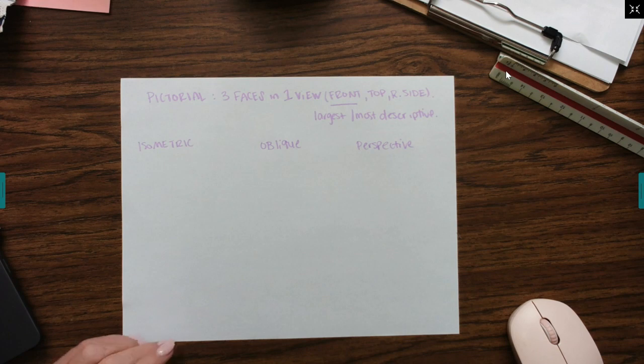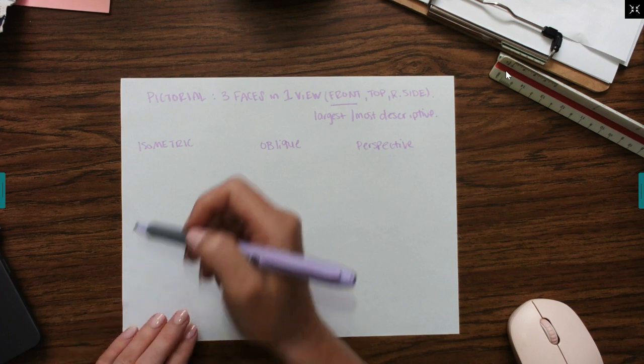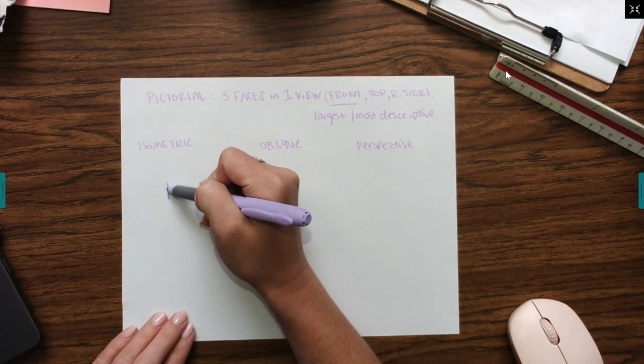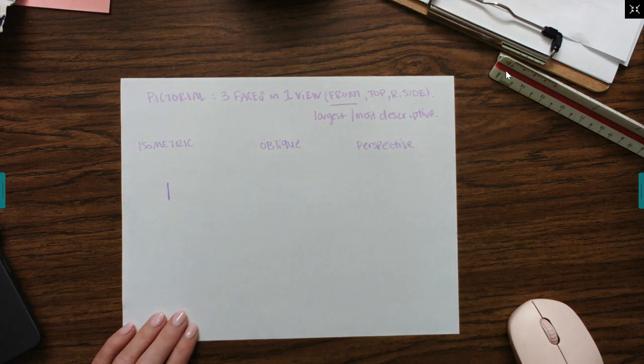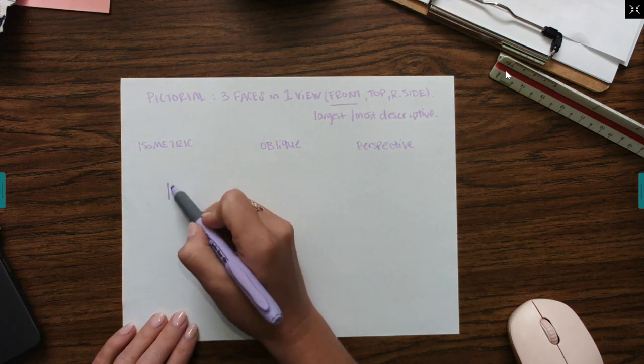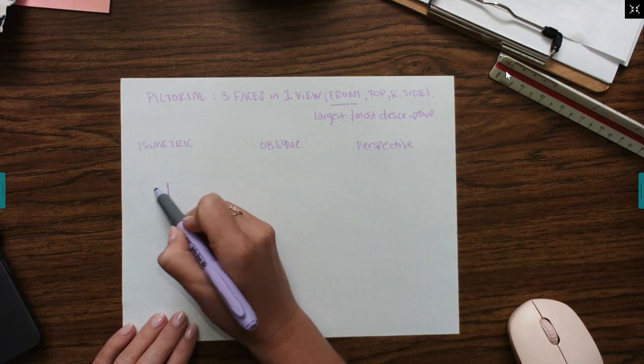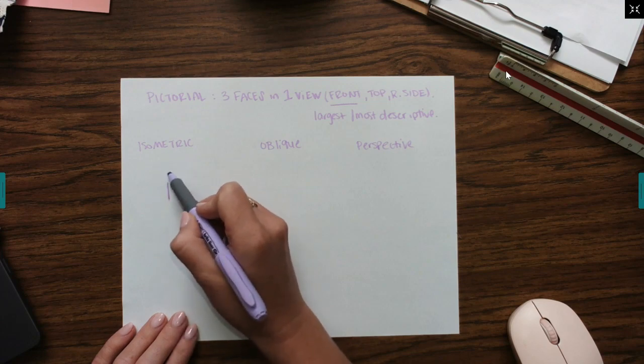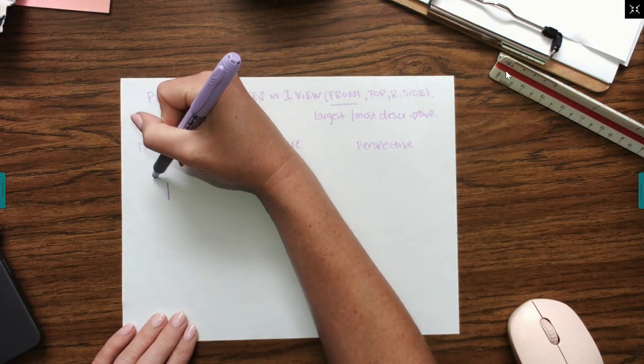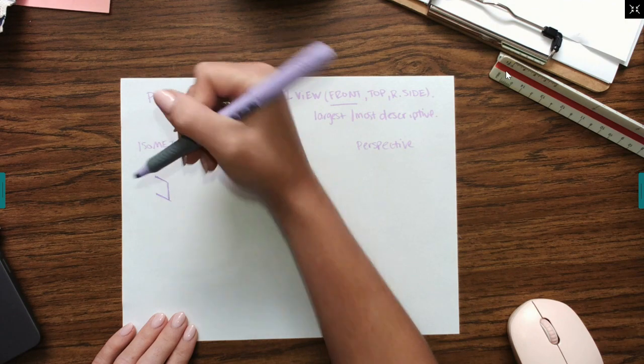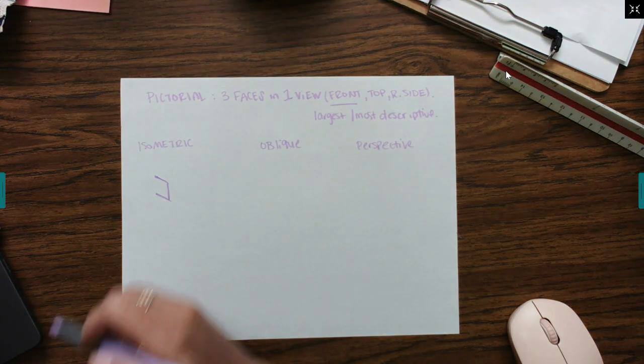So your isometric, if we're drawing just a simple cube, it starts with your front edge or whatever is the closest to you, and then your right side will be over here, your front side will be here, and your top side will be here. You've got your front side where its top and bottom edges go up at a 30-degree angle.